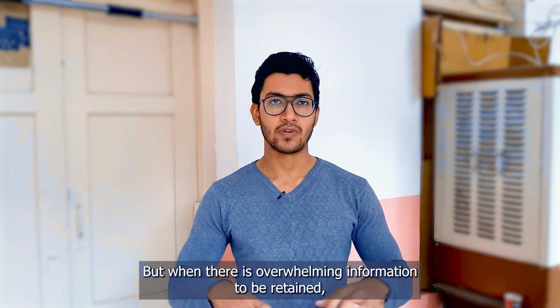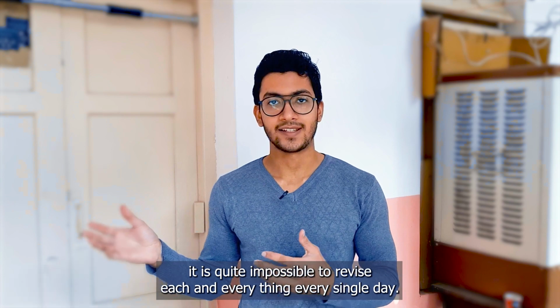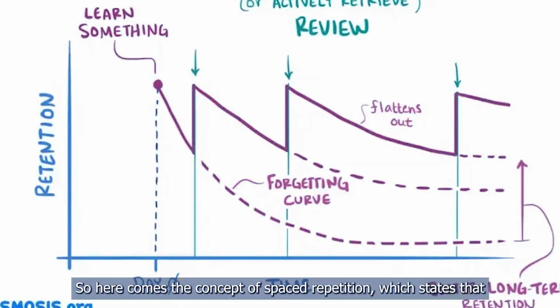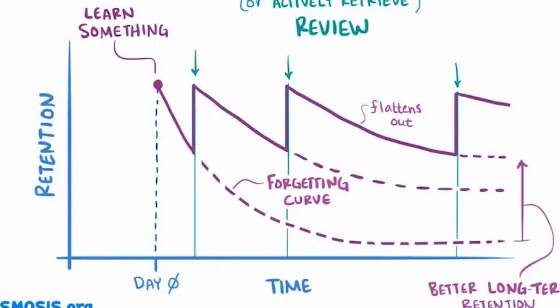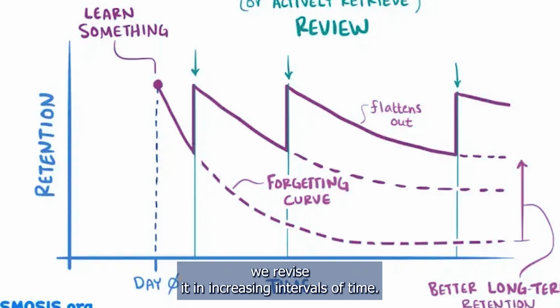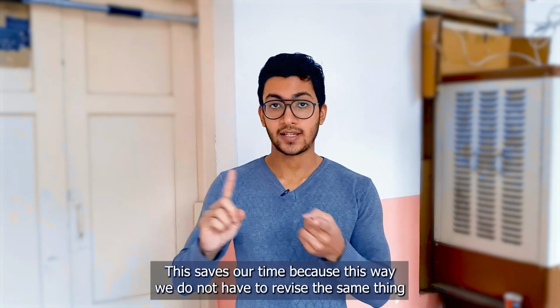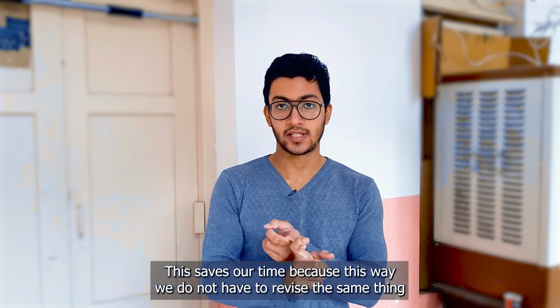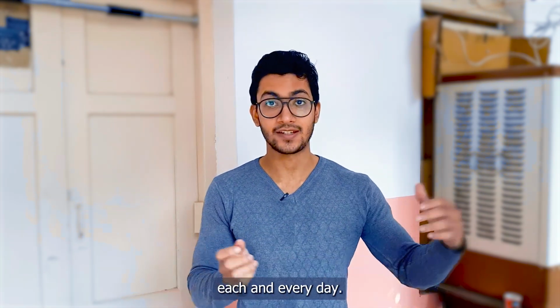But when there is overwhelming information to be retained, it is quite impossible to revise each and everything every single day. So here comes the concept of spaced repetition, which states that when we learn something, the way we go about revising it is we revise that thing in increasing intervals of time. This saves our time because this way we do not have to revise the same thing each and every day.